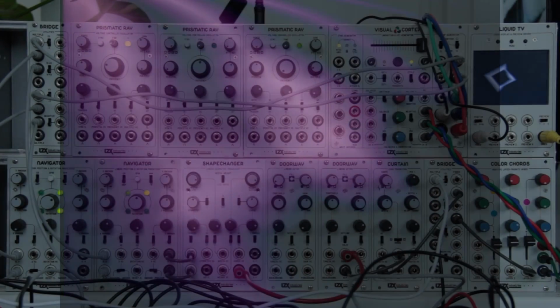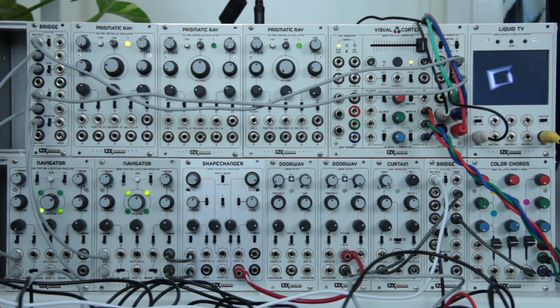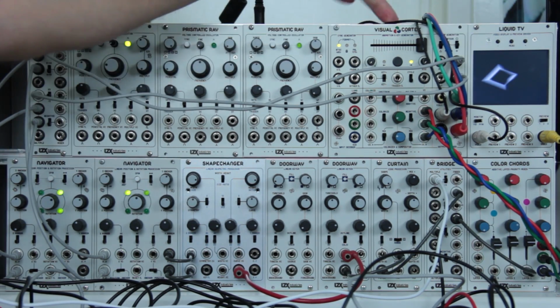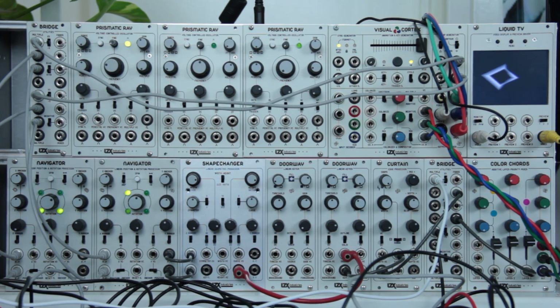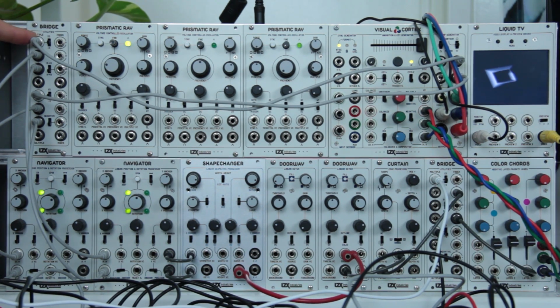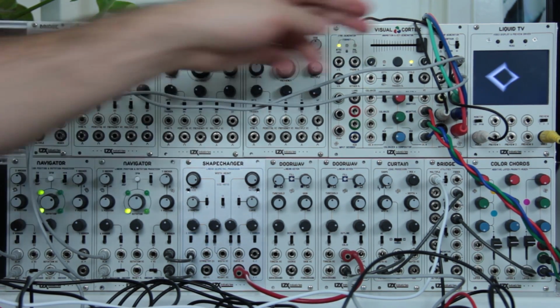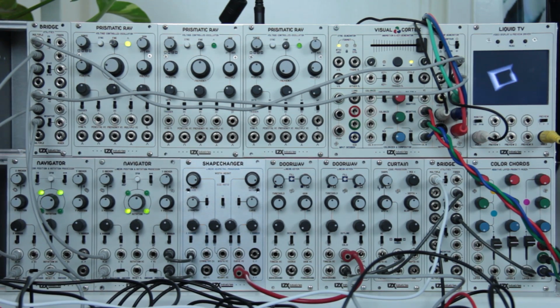So here I have the basic workflow set up for the patch, and it's pretty standard except for two exceptions, which I'll get into shortly. But the backbone of the patch is the horizontal and vertical outputs from the visual cortex being brought into both of the Bridge's multiples. And it's really nice to have the vertical in one and the horizontal in the other, because you don't have to rely on a huge chain of stack cables to route these ramps throughout the system.